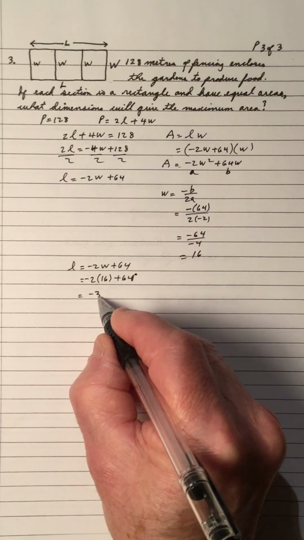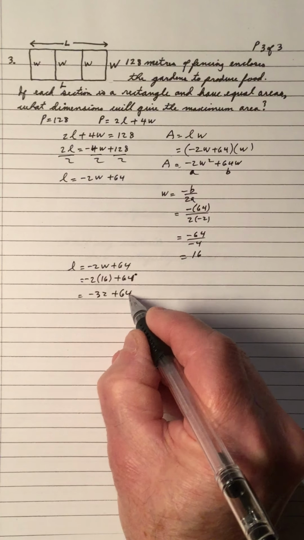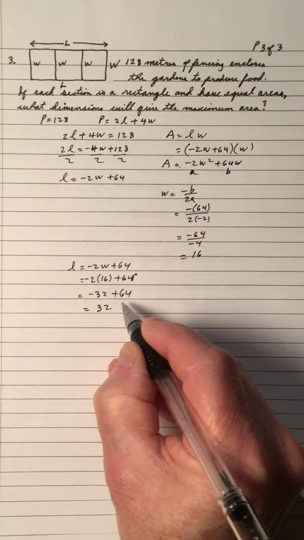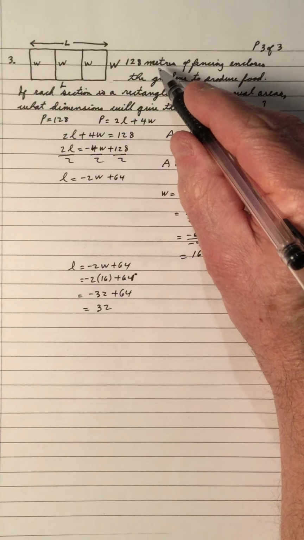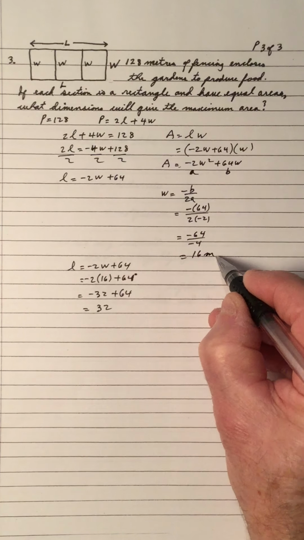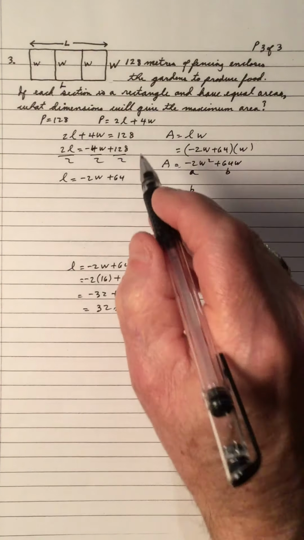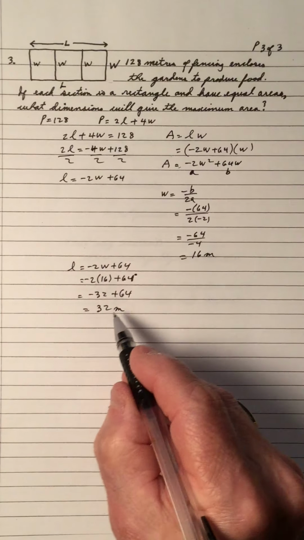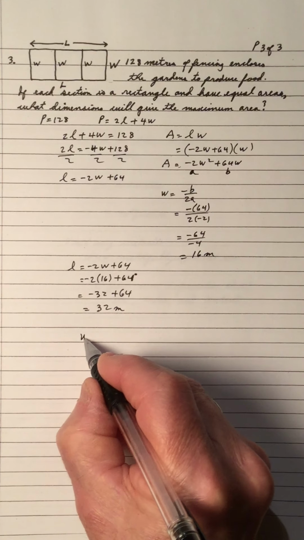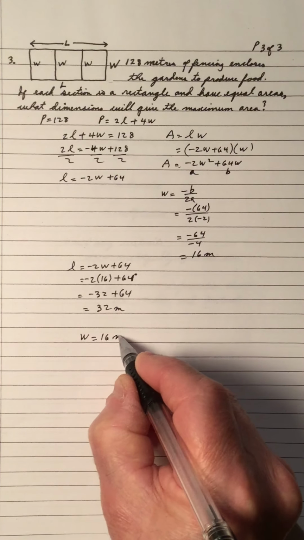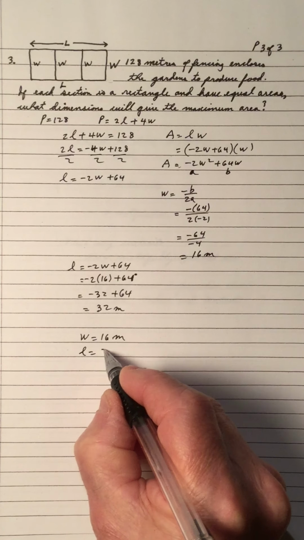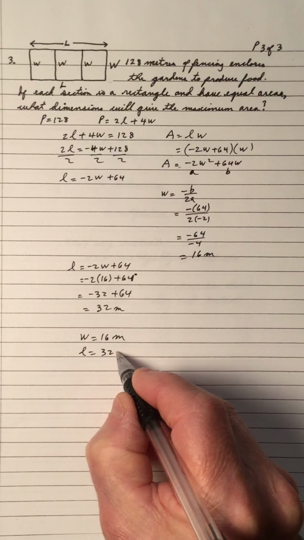And that's negative 32 plus 64, which is 32. And it's in meters, so this is 16 meters, and this is 32 meters. So it says what dimensions will give the maximum area. So the dimensions are, the width is 16 meters, and the length is 32 meters.